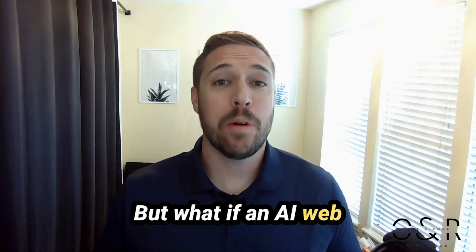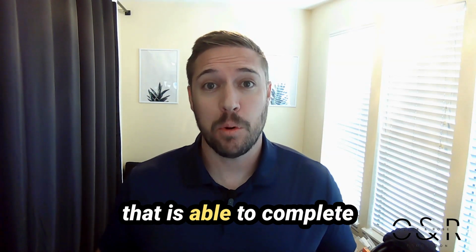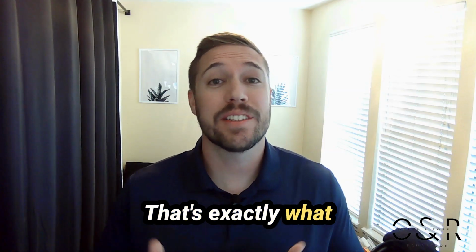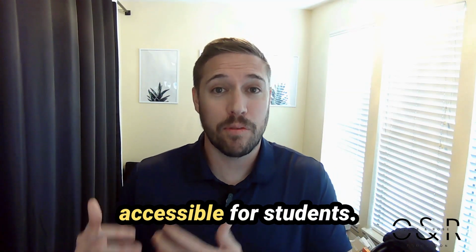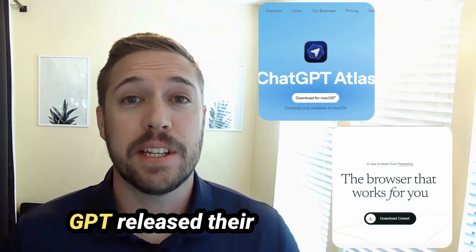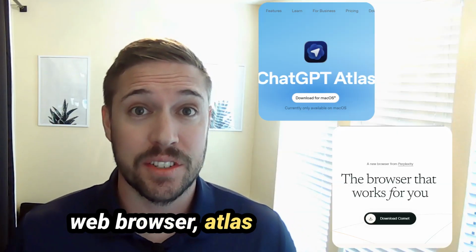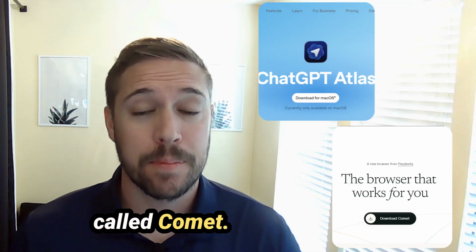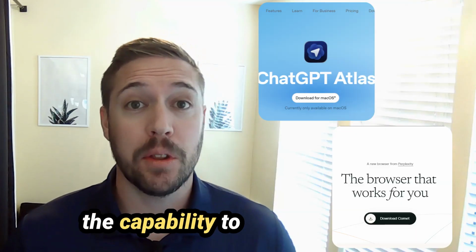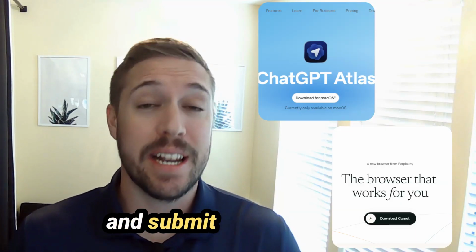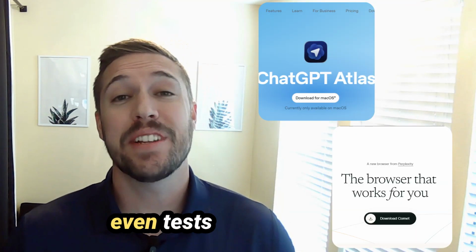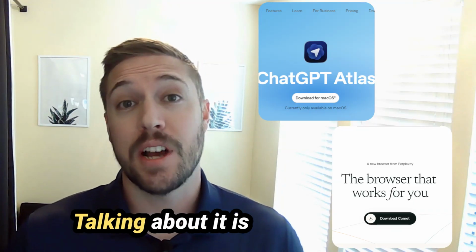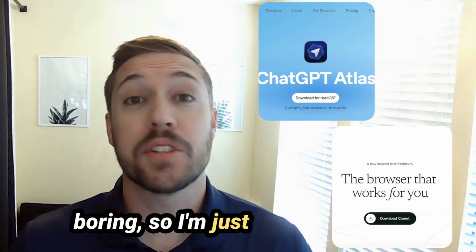But what if an AI web browser was released that is able to complete curriculum for students? That's exactly what is now available and accessible for students. ChatGPT released their web browser Atlas, and Perplexity AI has an incredible web browser called Comet. These web browsers have the capability to both complete and submit assignments, quizzes, and even tests within a learning management system. Let's be real, talking about it is boring, so I'm just going to show you.